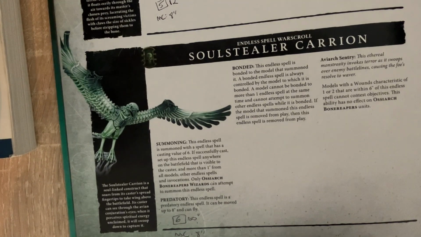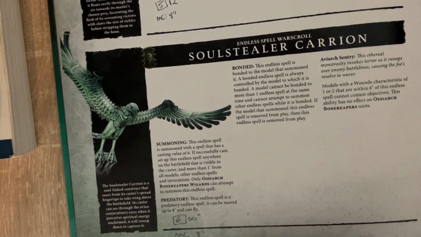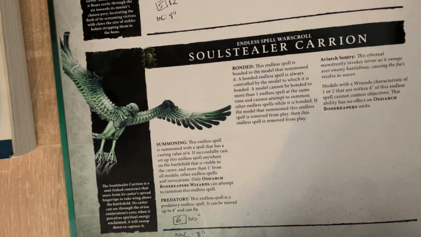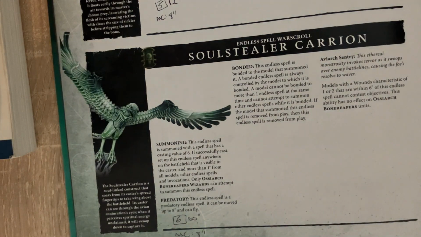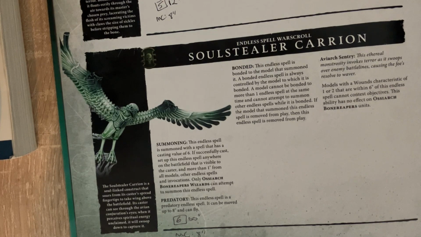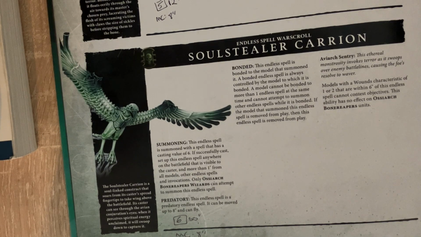And then its ability: models with a wounds characteristic of 1 or 2 that are within 6 inches of this endless spell cannot contest objectives. This ability has no effect on OBR units. So it's not doing any damage, but you can drop it anywhere, and then it just moves to follow some poor unit around, that turns off 1 and 2 model units.